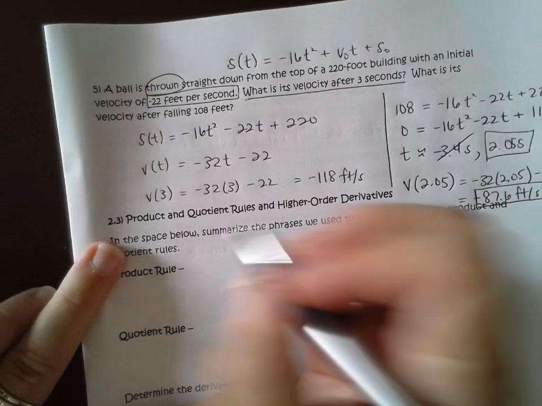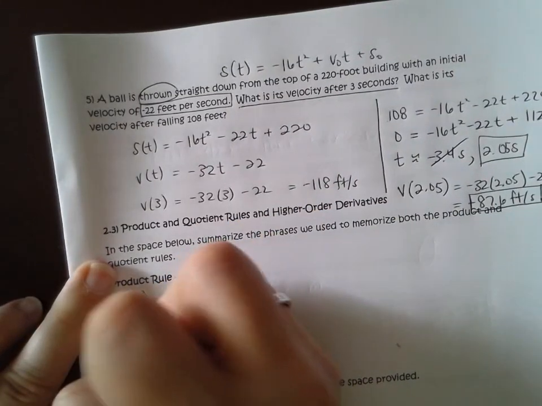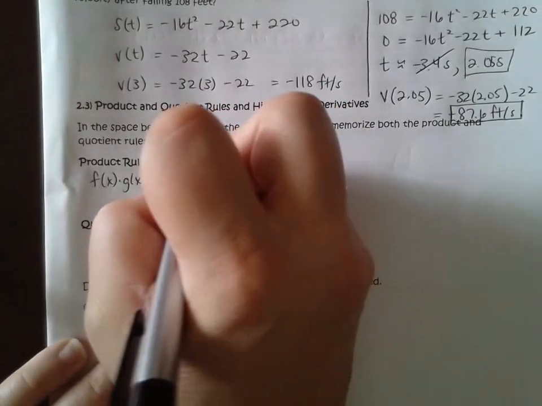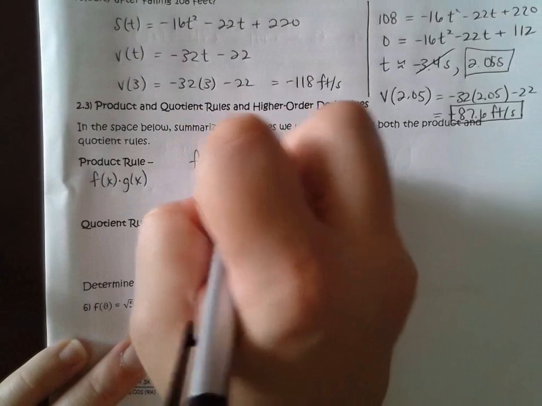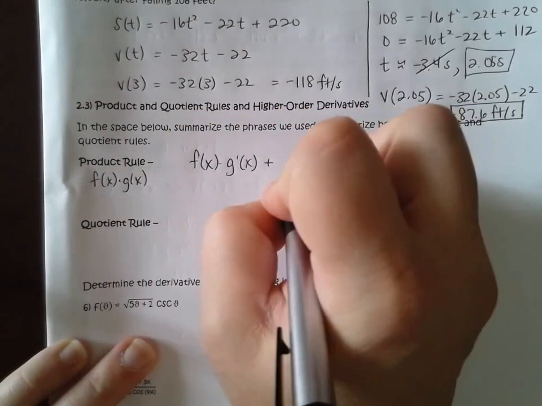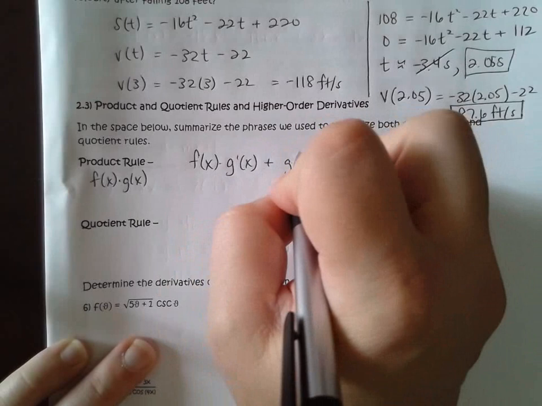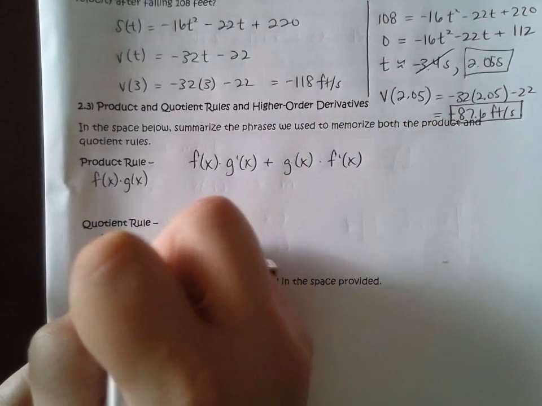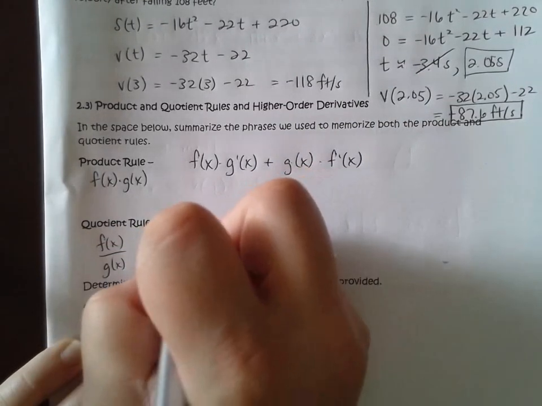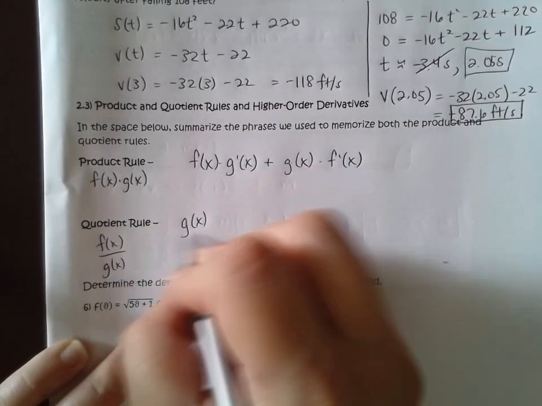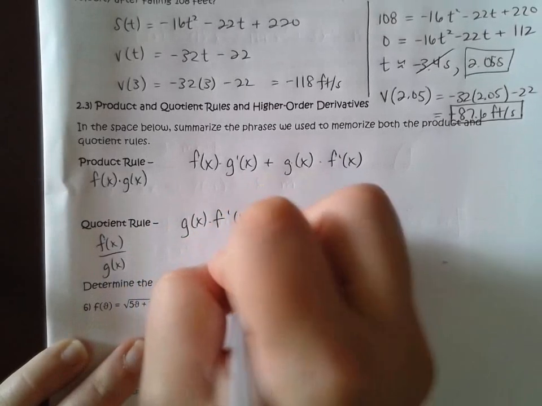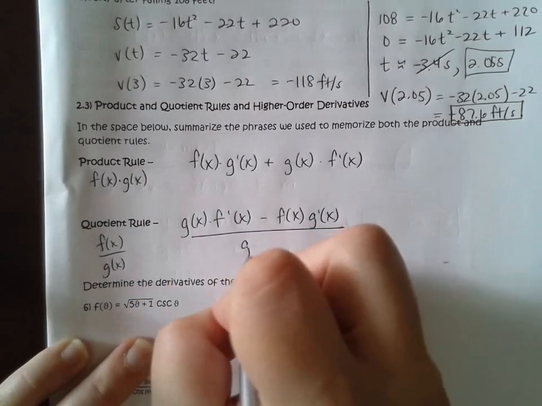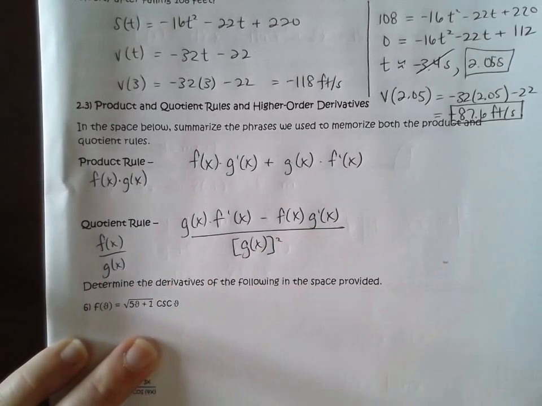Product rule, if you think of the product being f of x times g of x, then the product rule is the first times the derivative of the second plus the second, remember plus and product, times the derivative of the first. Quotient, if I put g of x below, then this is the denominator, always start with the denominator, times the derivative of the numerator minus the numerator times the derivative of the denominator over the denominator squared.